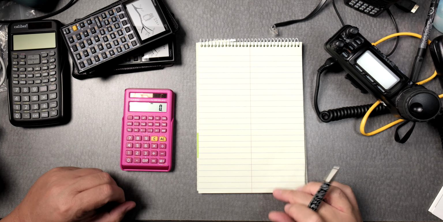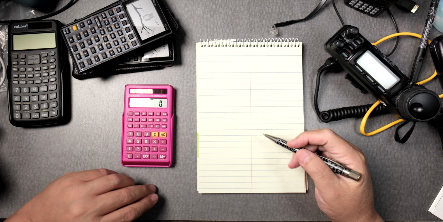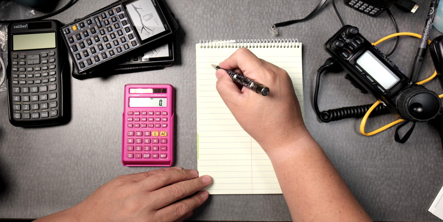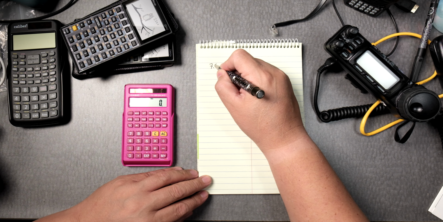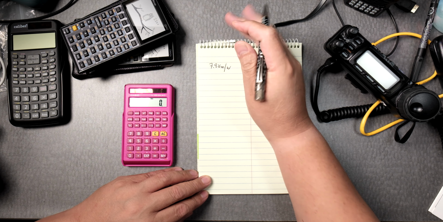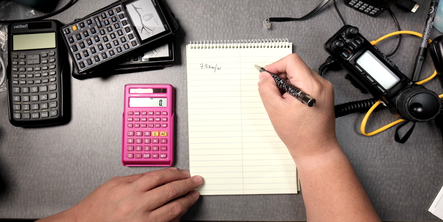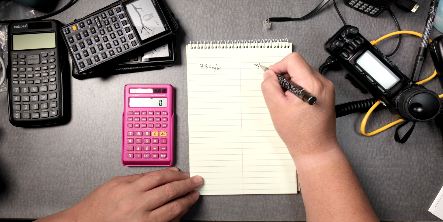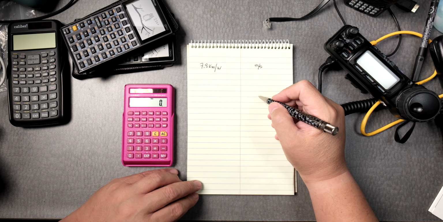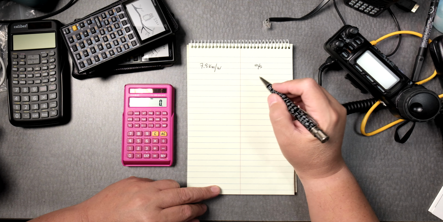In this video, we're going to do unit conversions with the fx-260 Solar 2. So let's say you had something like 7.8 kilometers per hour, and you wanted to change this to something like meters per second. How do we do something like this? Well, first of all, we need to go from kilometers to meters.